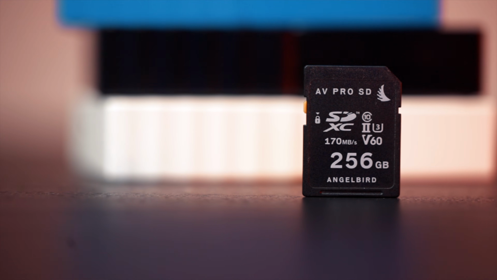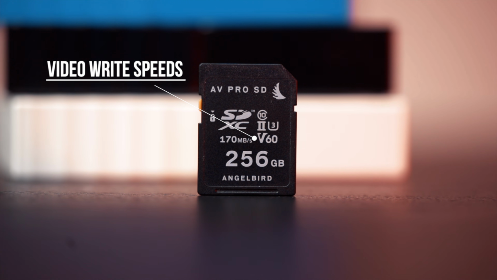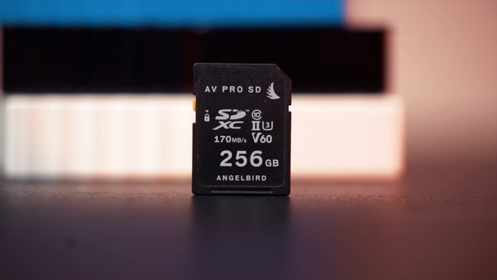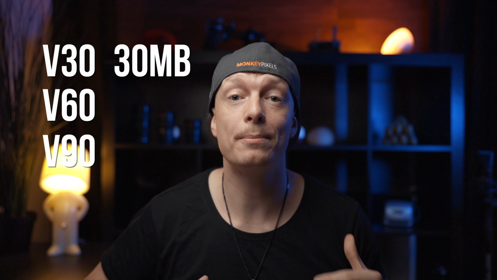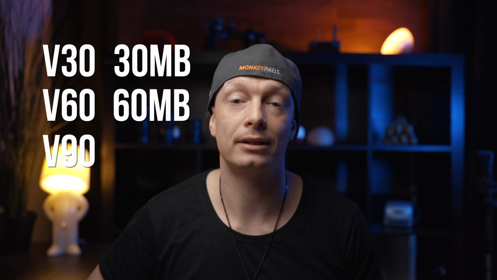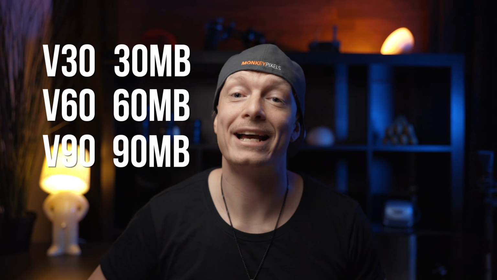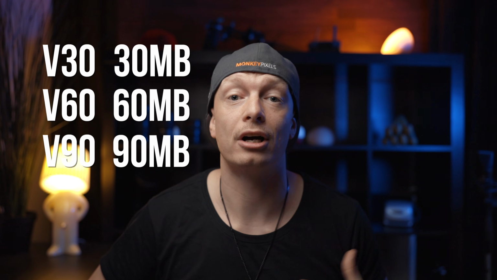But then you have the more specific number, and that starts with a V. And that is for video shooters. And the most typical numbers here are V30, V60 and V90. And again, as the name suggests, the V30 lets you shoot 30 megabytes per second, V60 60 megabytes per second, and V90 90 megabytes per second, sustainable as the minimum write speed your card can handle.